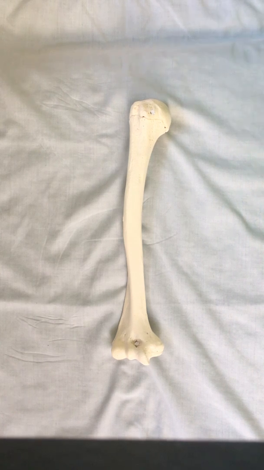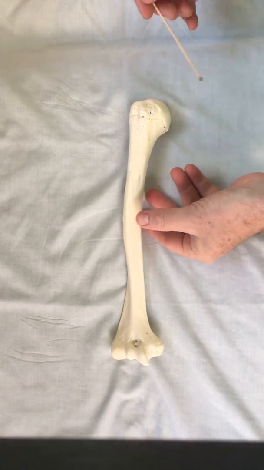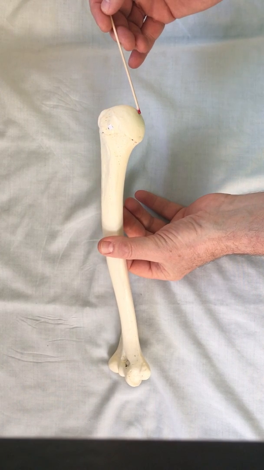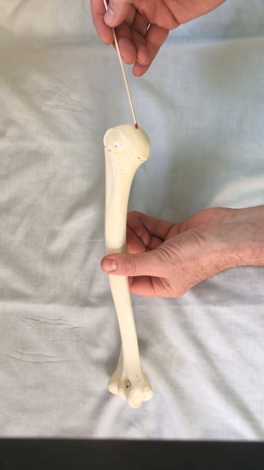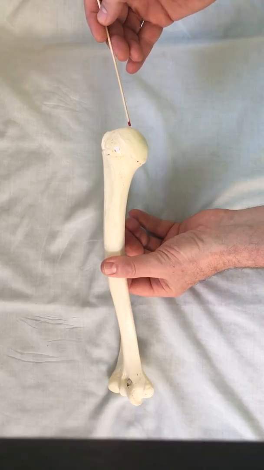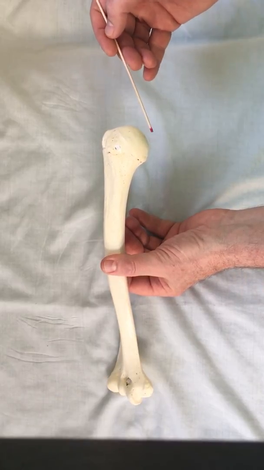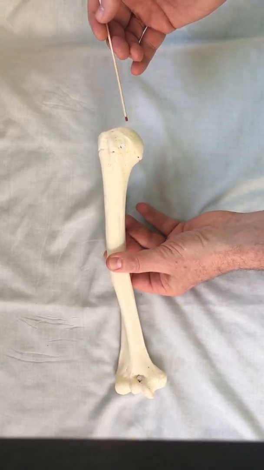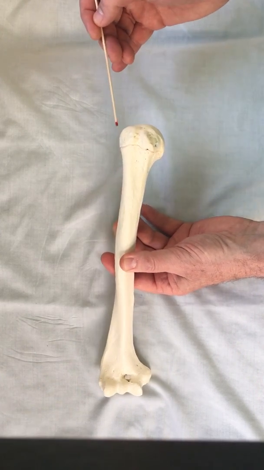We are looking at an anterior view of the right humerus. Proximally, we have the head of the humerus. This is the part that articulates with the glenoid cavity of the scapula to form the glenohumeral joint or shoulder joint. Then we have these two protuberances.